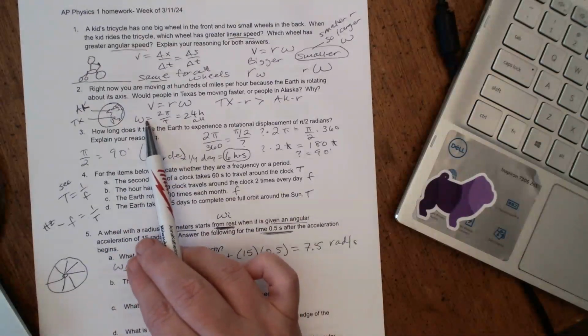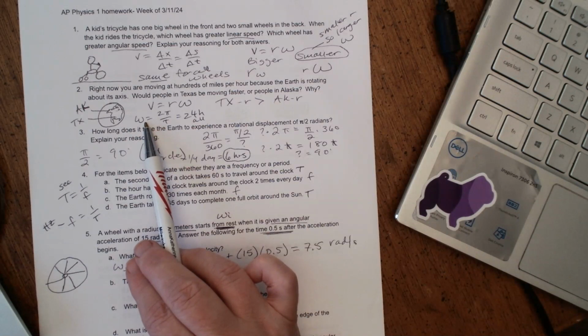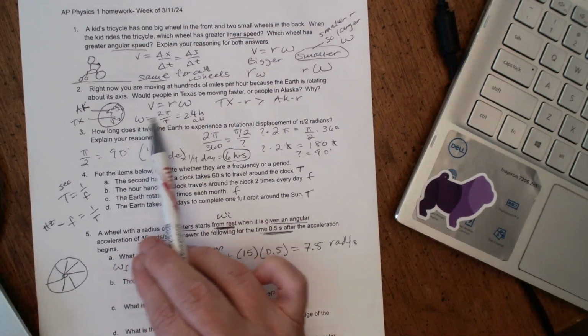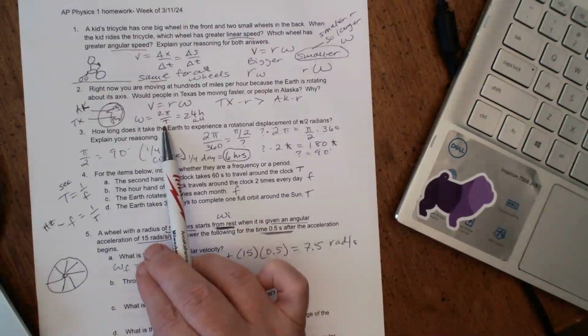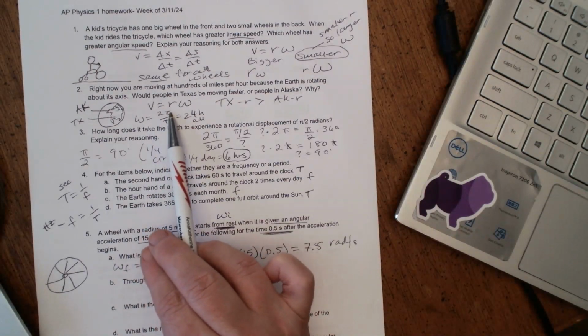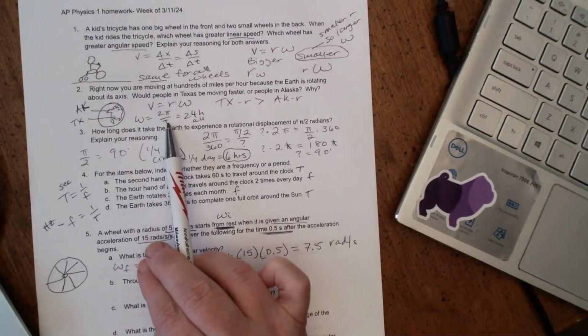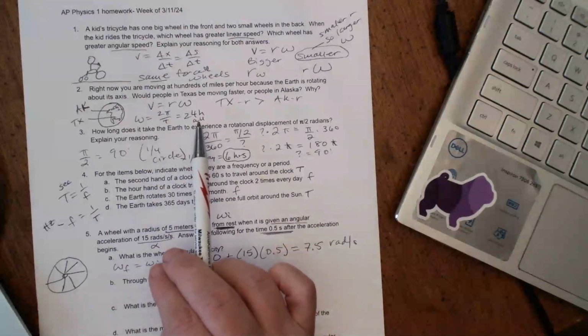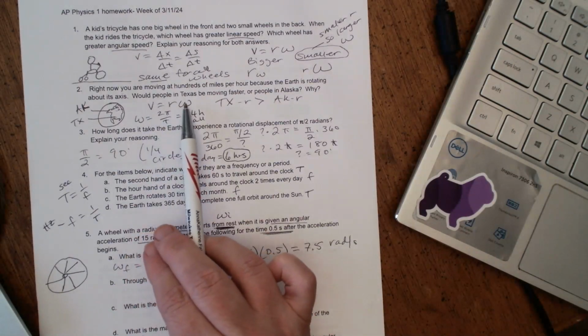In terms of their angular speed, we've got this relationship where if we're doing a full rotation, our angular speed value equals 2 pi over t. That's our radians traveled per time. That's the same 24 hours for everybody on the Earth, no matter where you are. So everybody's got the same angular velocity.